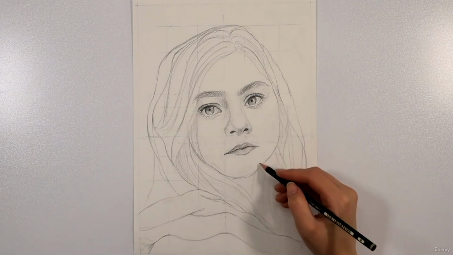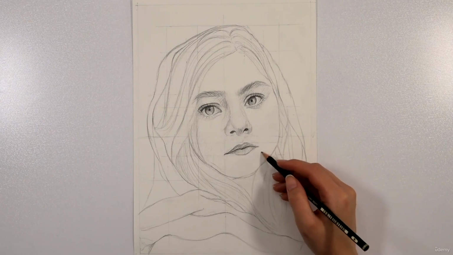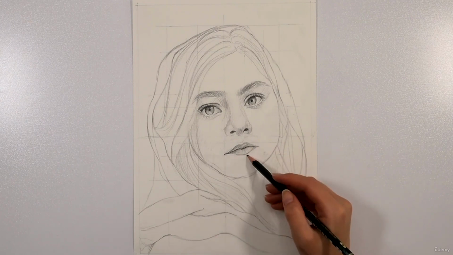Look how lightly I'm applying my lines. Now you do the same for the other side.